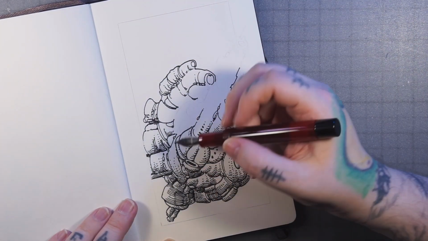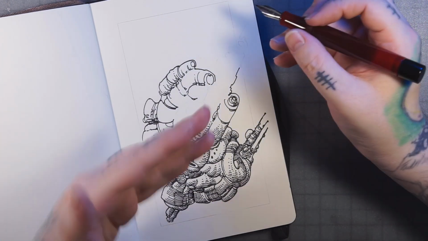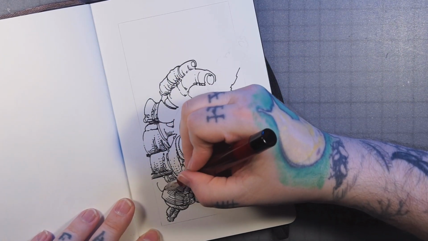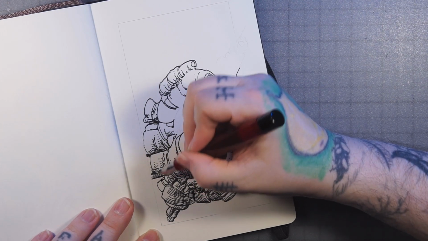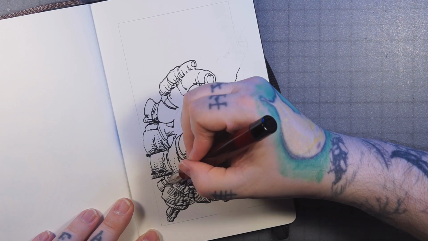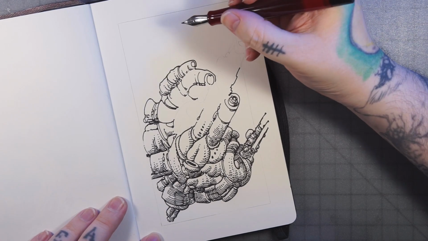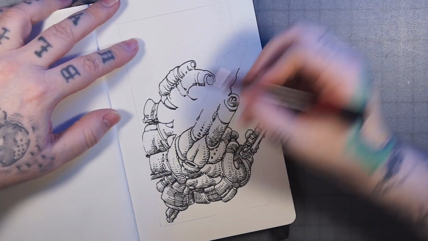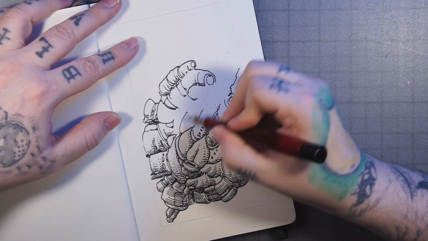Trying to keep it dark down here, because this is the shadowy side, and then I'll get a little more highlighty up towards the top there. We'll just add one of those in there. Why not? Okay, so let's do that. Something here.